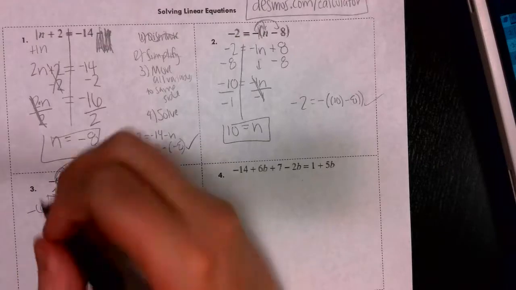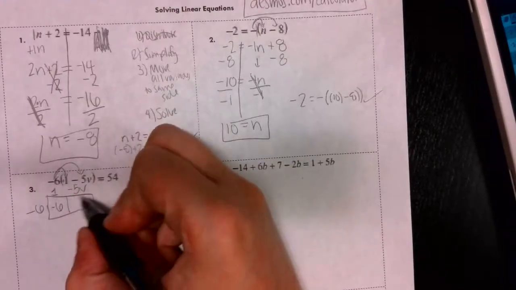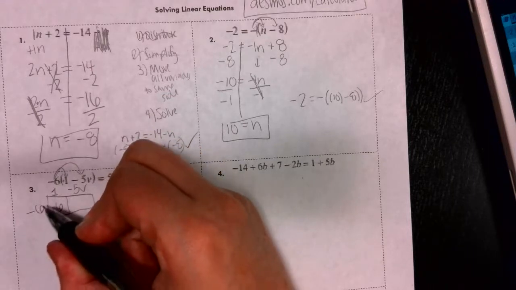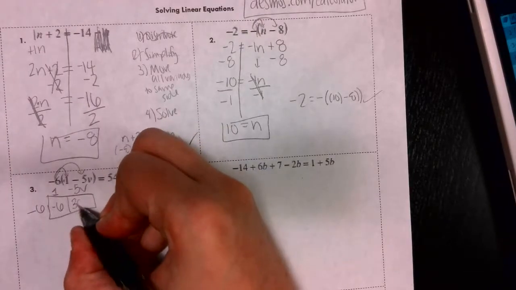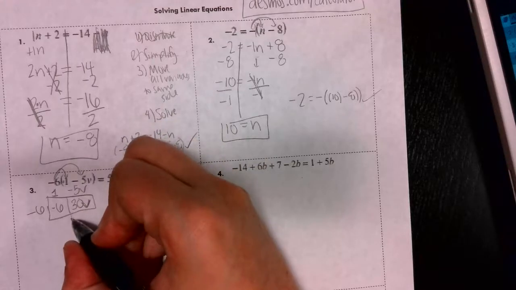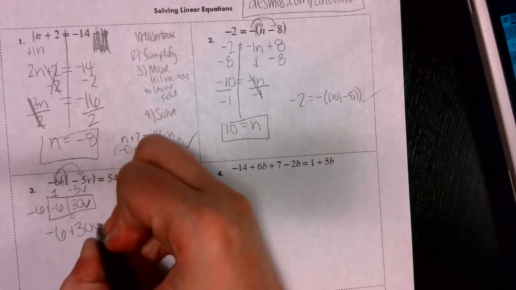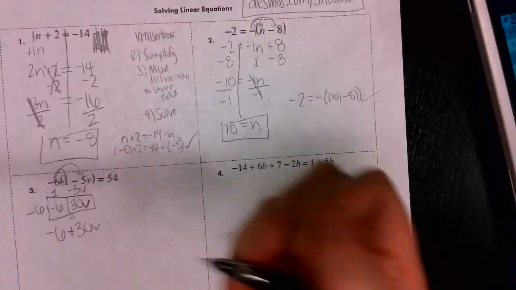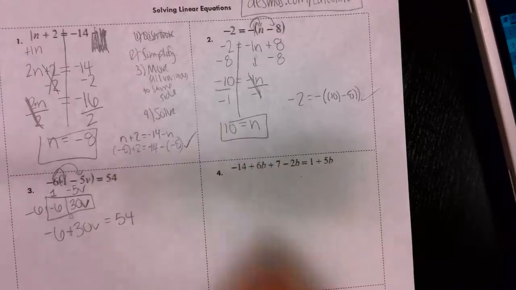So I have -6 times 1. That gives me a -6. And now I need to multiply for my second box. So I'm going to take this -6 times a -5v. -6 times -5 is 30. And then I'm going to write my v right next to it. So when I bring it down, I know I'm going to add them together. So I have -6 plus 30v. I can't combine those because they're not like terms. And I know it equals 54 because I haven't touched that side yet.